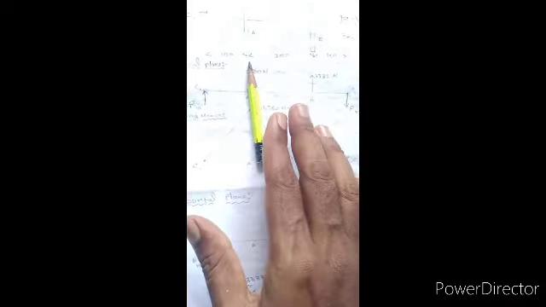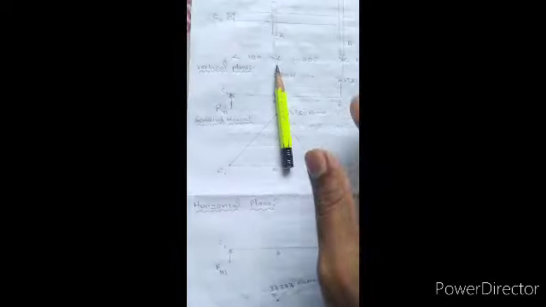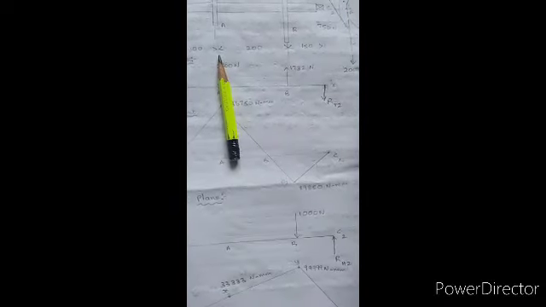If I am going to find the bending moment at point A, I have to consider the loads on this side or on this side. Any one side I can take, but I am going to come from this side.